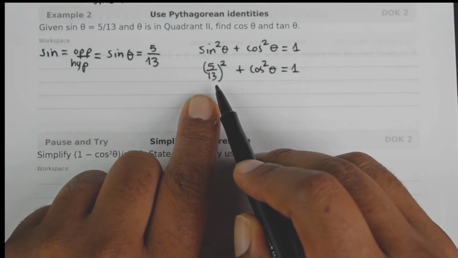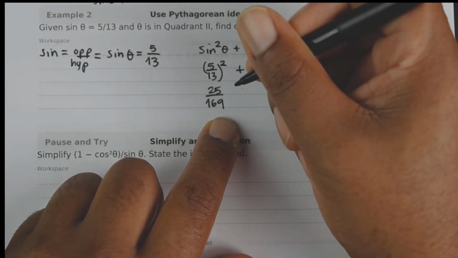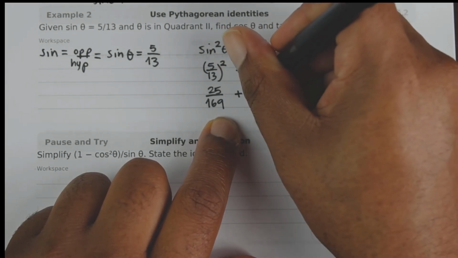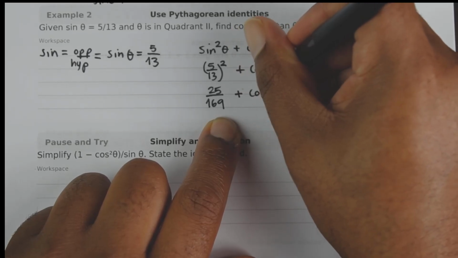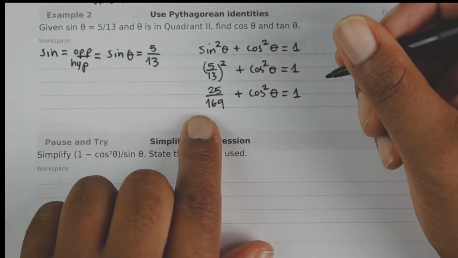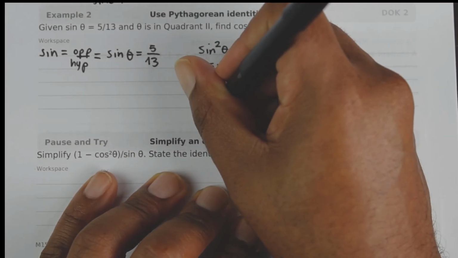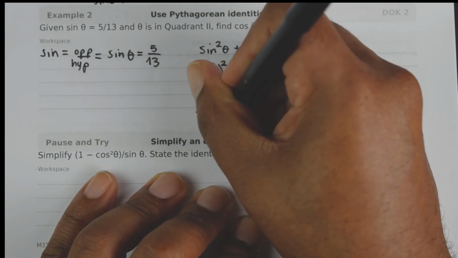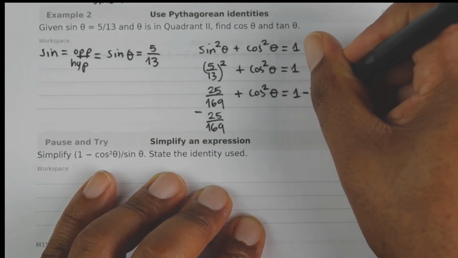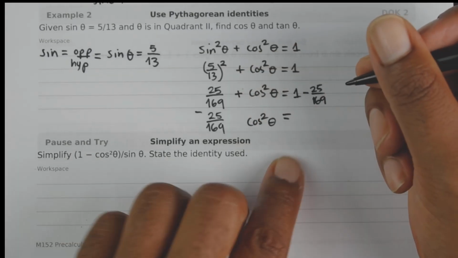Once we square this, that's 25 over 169. Then we subtract this from both sides, and we end up with cosine squared theta.